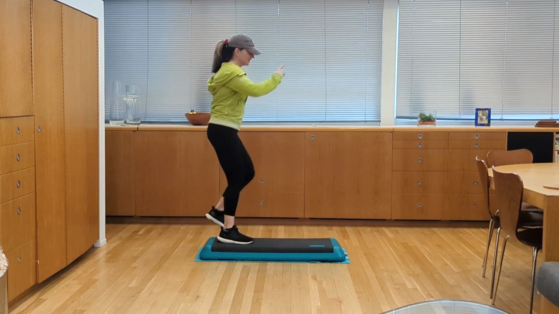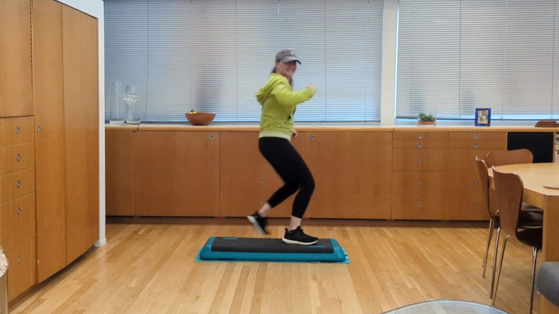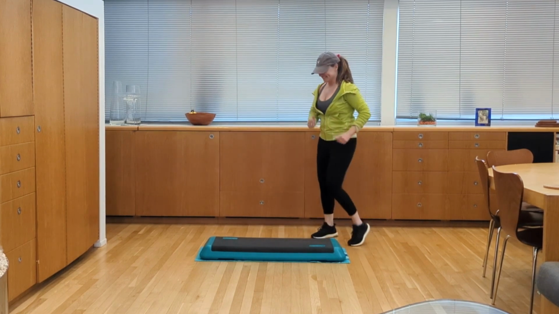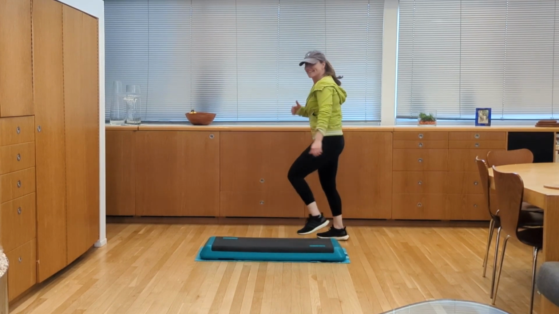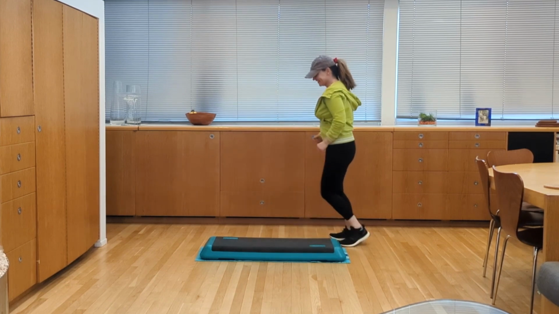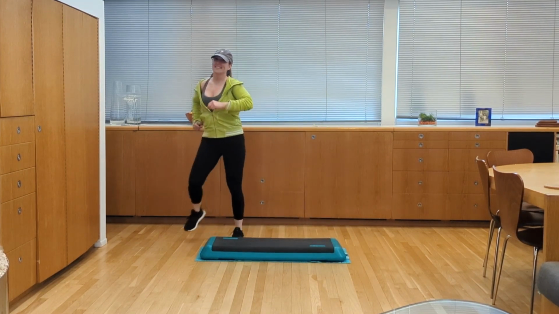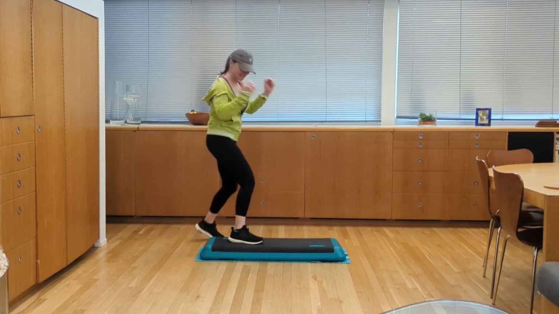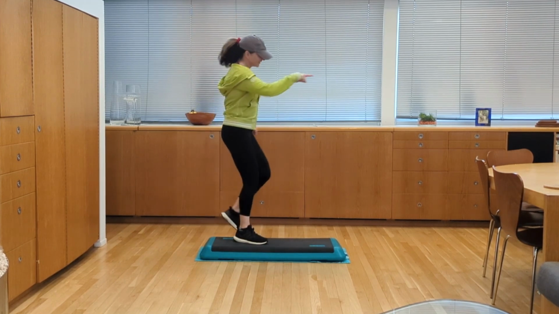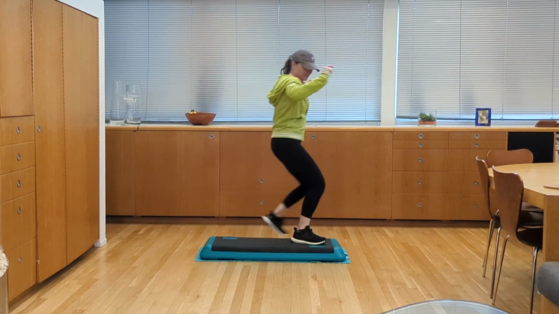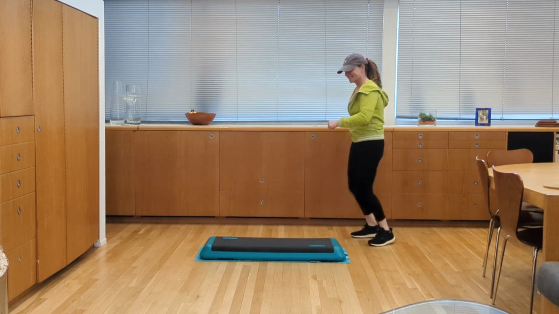Shuffle, march, face the other wall, and tap your step for 2. Last time. Shuffle, march, tap your step. Last time left. Shuffle and march. Now watch me. I'm going to add a mambo front and back.